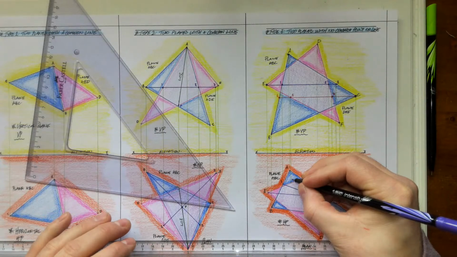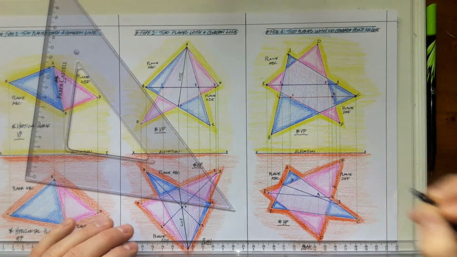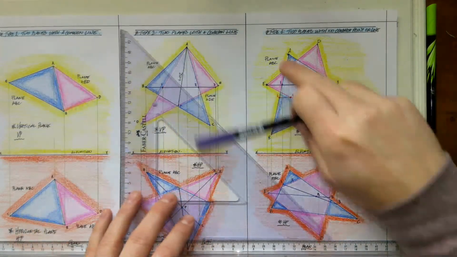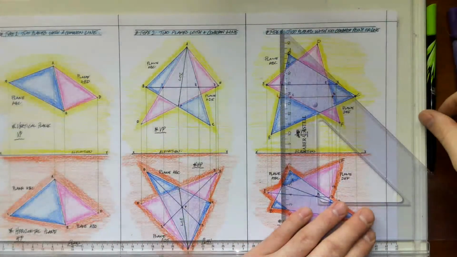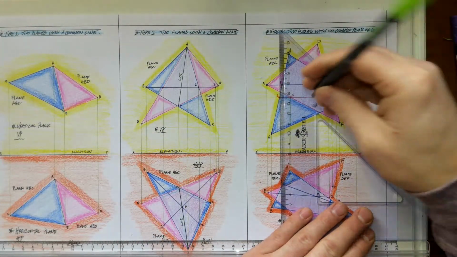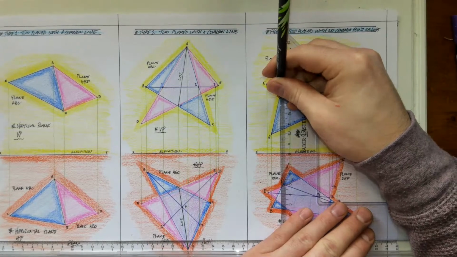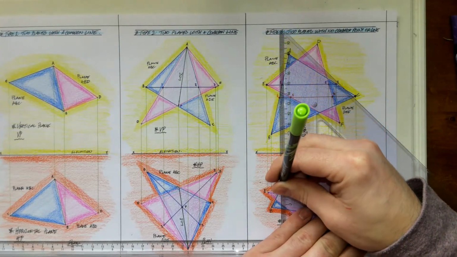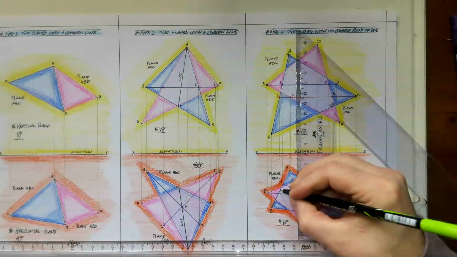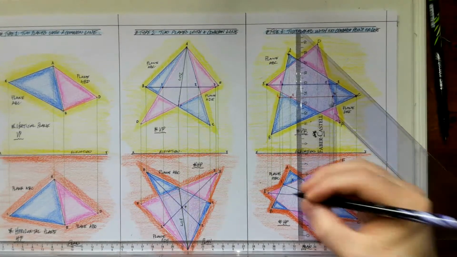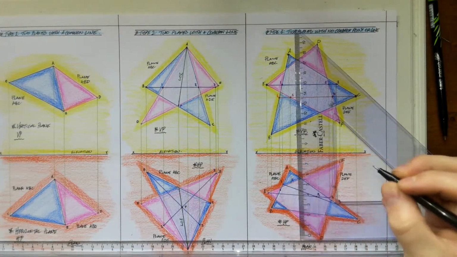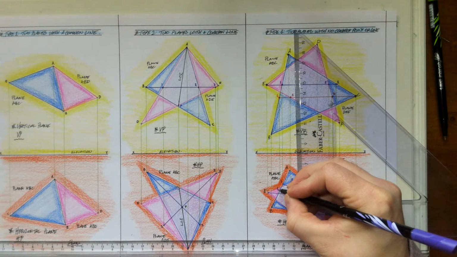There we go. And we'll write in point 5 there. And then point 6 is on the line AB. So I bring a line down from point 6 to hit the line AB. It hits right here. And I'm going to mark in point 6.